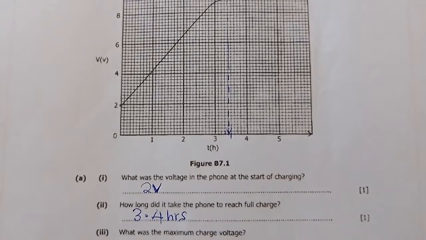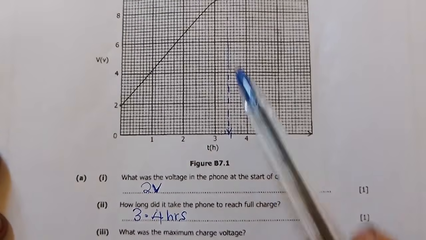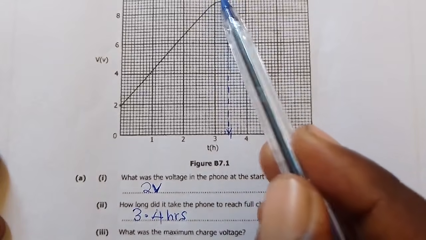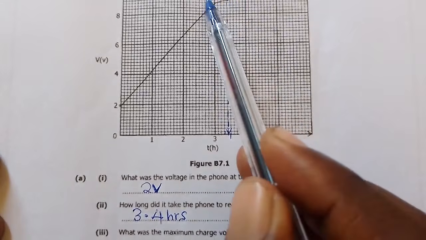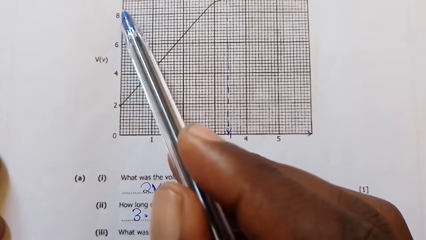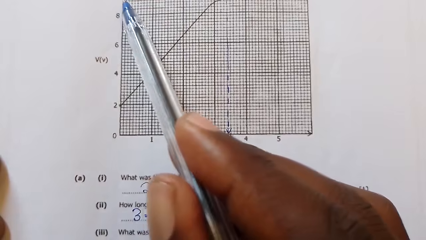Then what was the maximum charge voltage? The maximum charge voltage was here, this middle line. Then you get the reading from there. Have you seen? So 1, 2, 3, 4, 5. This is a middle line.